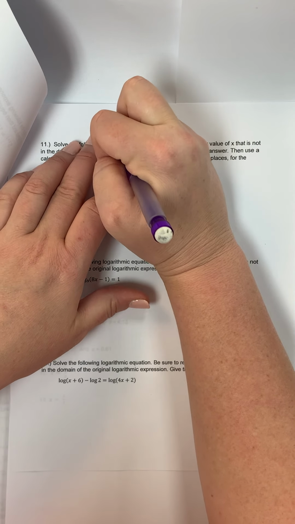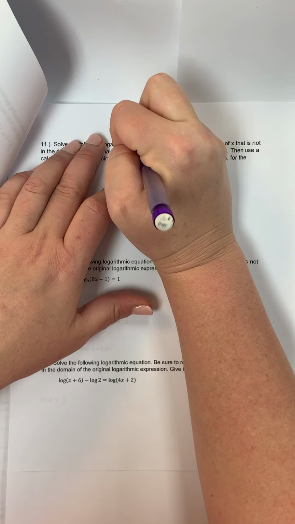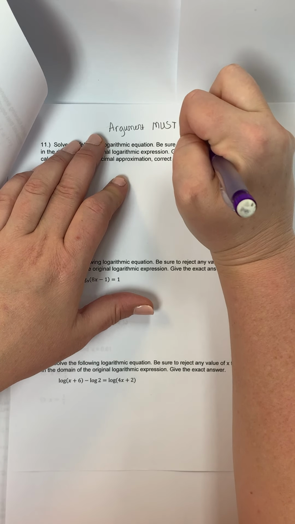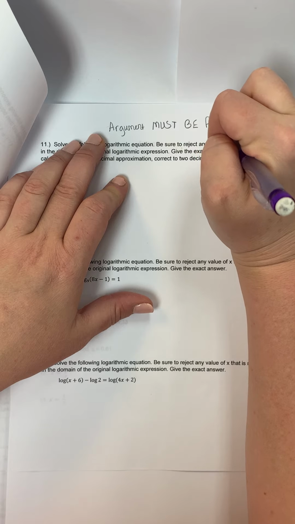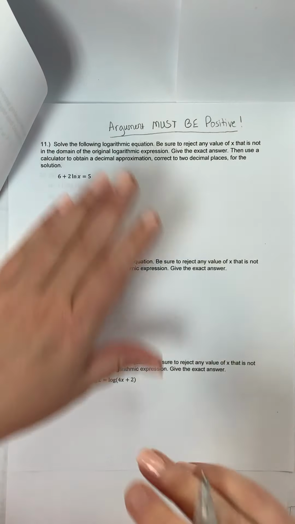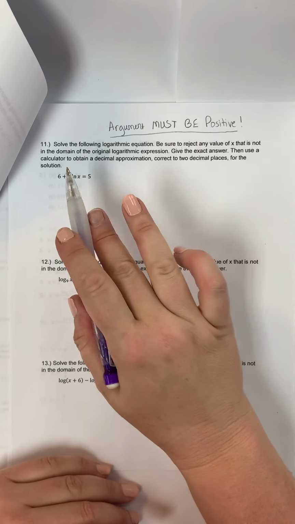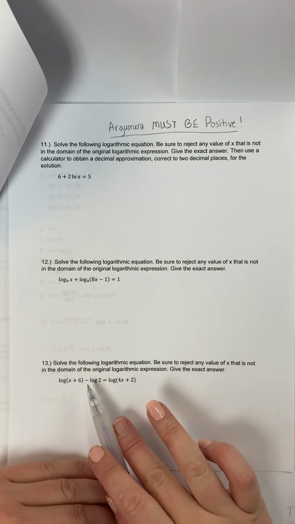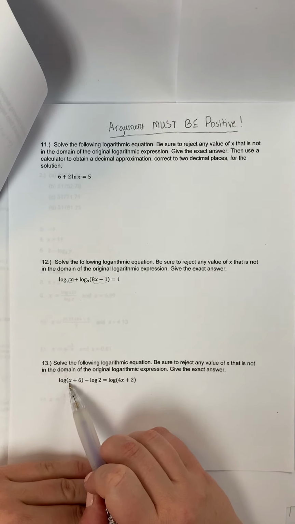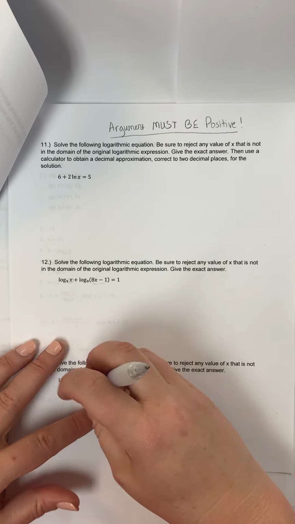Remember, your argument must be positive. So when you find your answer, plug it back in and see what happens. Is your argument still positive? Okay, that's super important.